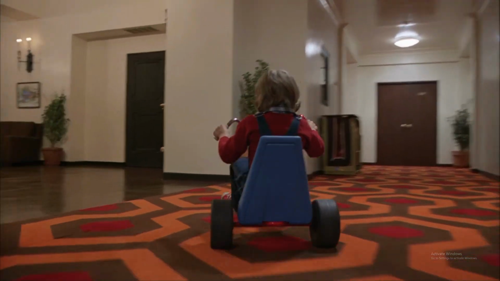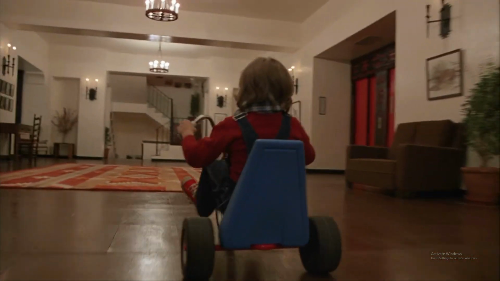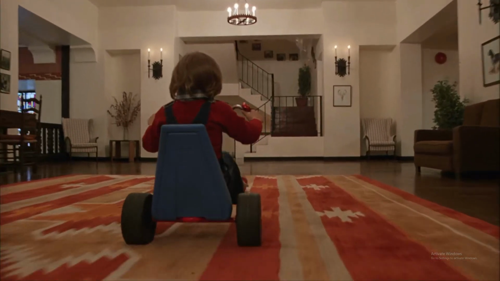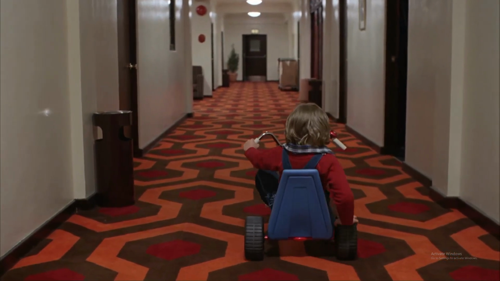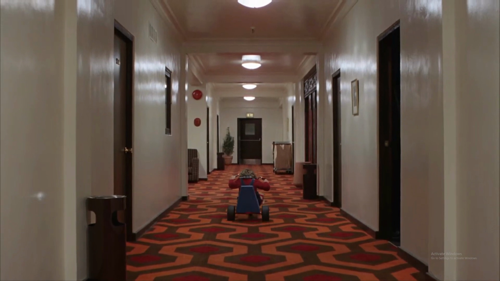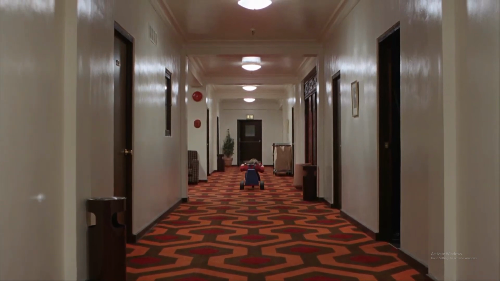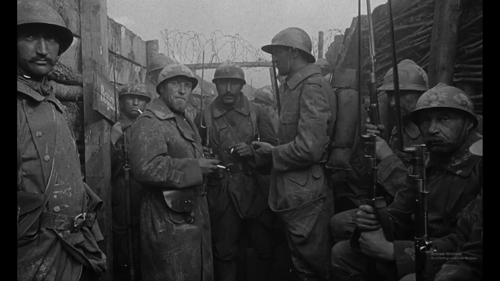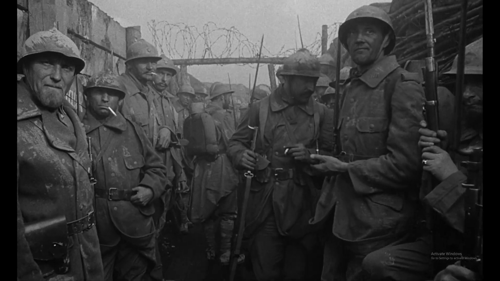And the background, as I was mentioning before, Danny's wearing an orange ready cardigan, and the background and the production design is contrasted to that. So it's almost like he's getting himself into something deadly and horrific, and it also shows the grand scale of the Overlook Hotel as well.